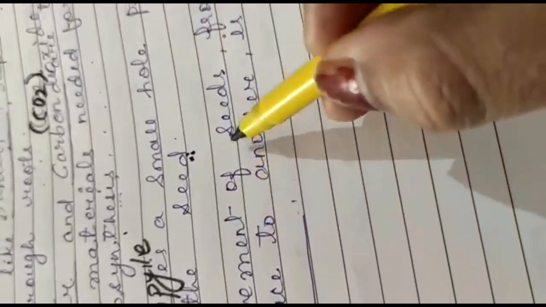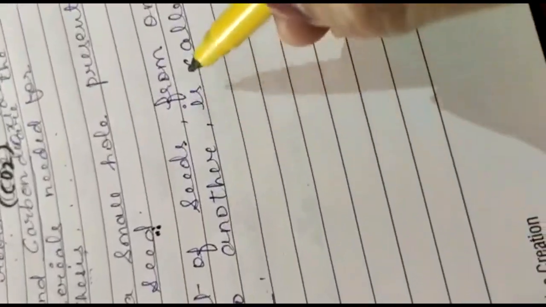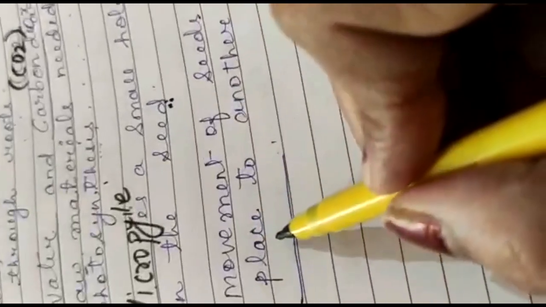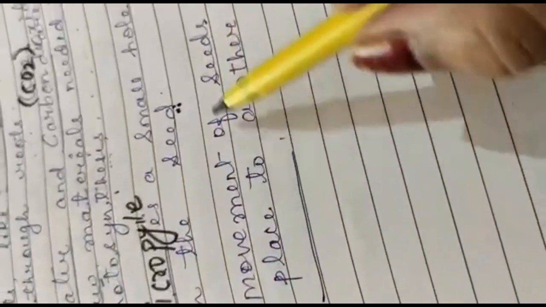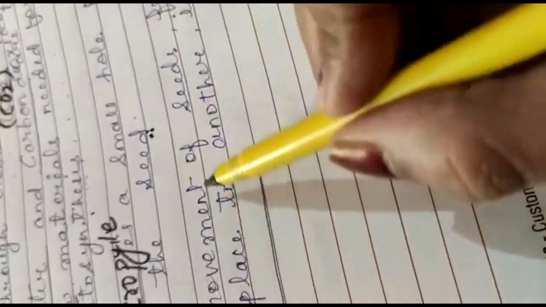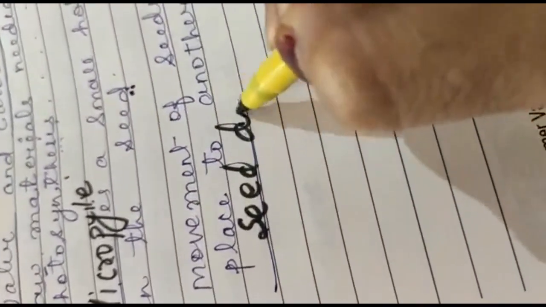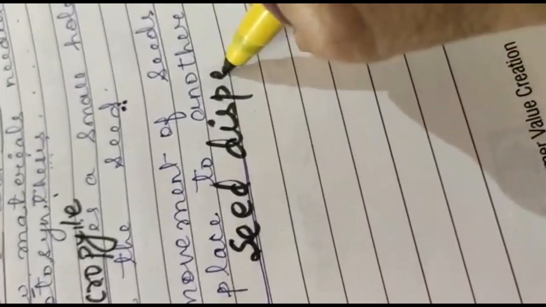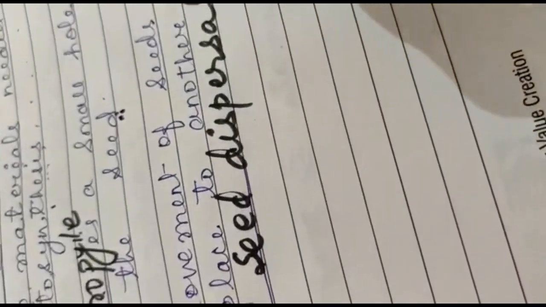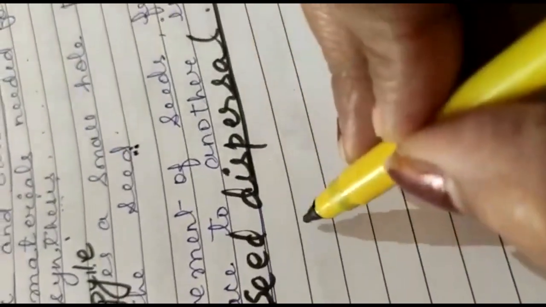Now the fifth one: movement of seeds from one place to another place is called, you have already learned the definition of what? Movement of seed or traveling of seed from one place to another place is called seed dispersal. What are the agents that help in seed dispersal?